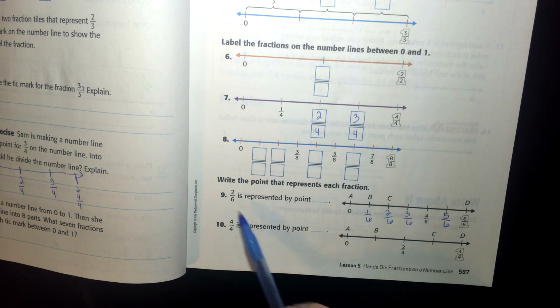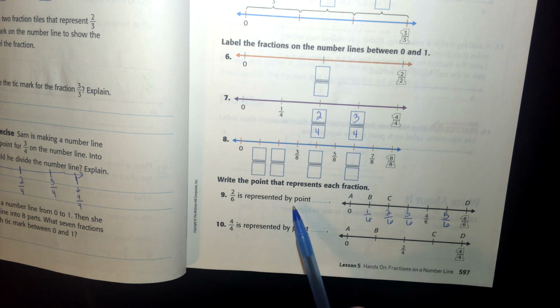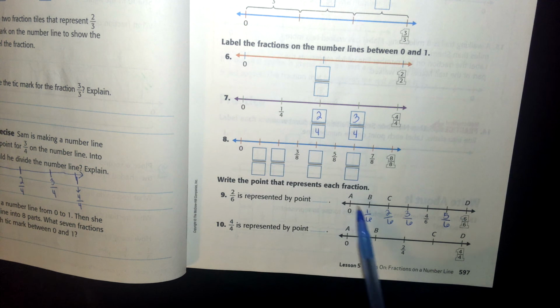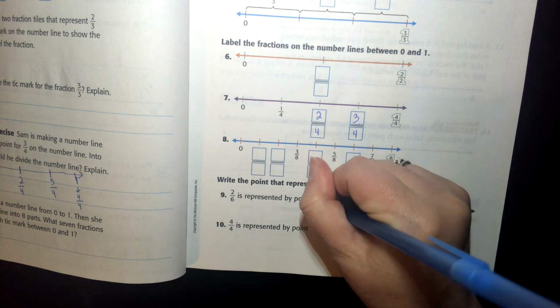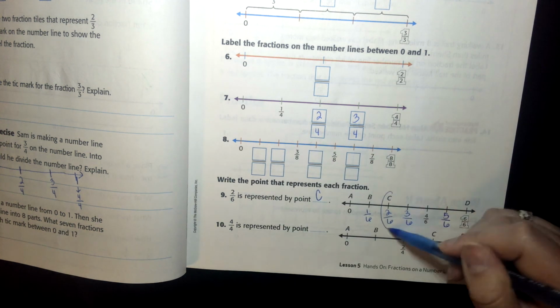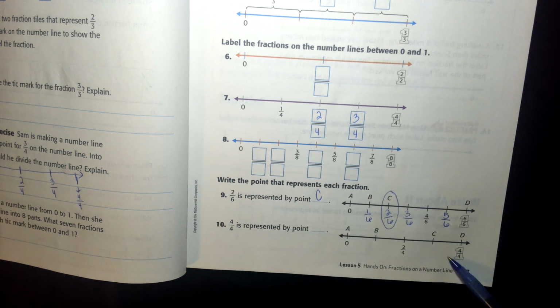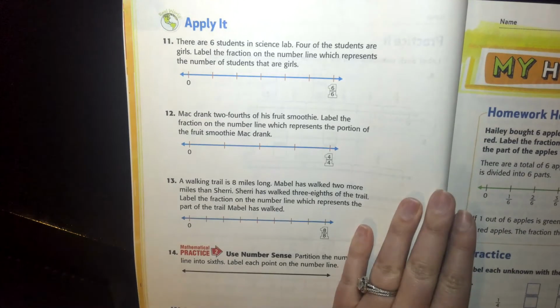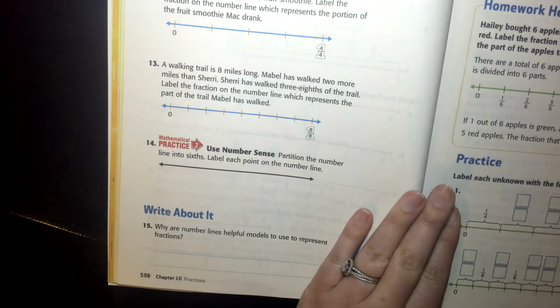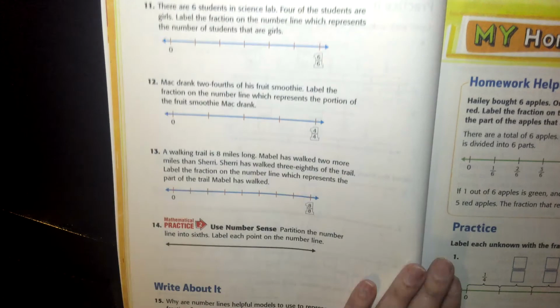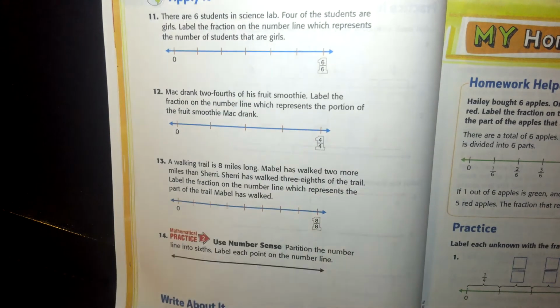My question is 2/6 is represented by which point? What letter up here shows me 2/6? Letter C shows me 2/6. You go ahead and try number 10. And then the back side is a couple of different word problems. I want you to try your best on all of these through 15. And then bring your questions to Zoom on Tuesday.